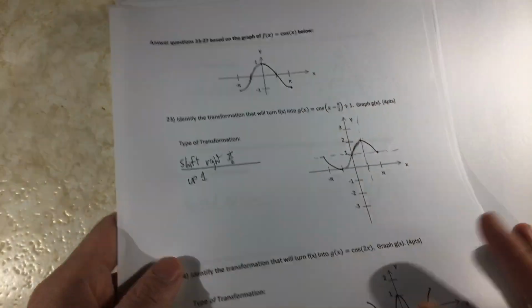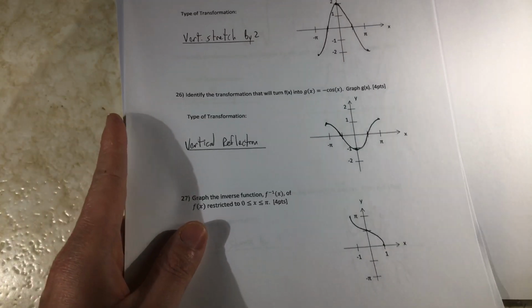Did I put something like that on my equation sheet? Oh, yeah. Next stuff is even and odd stuff.